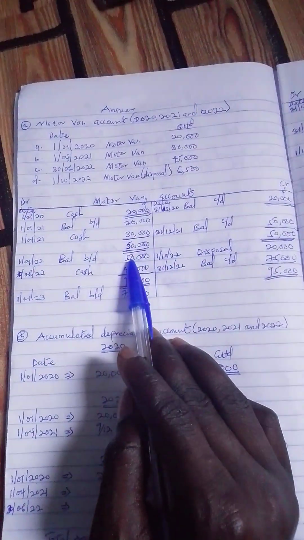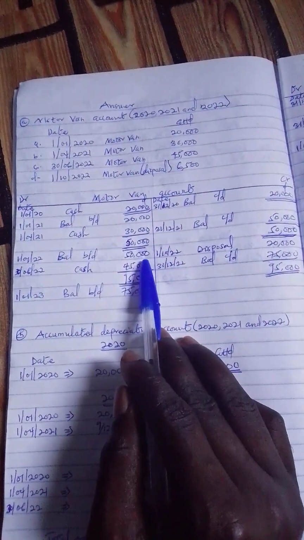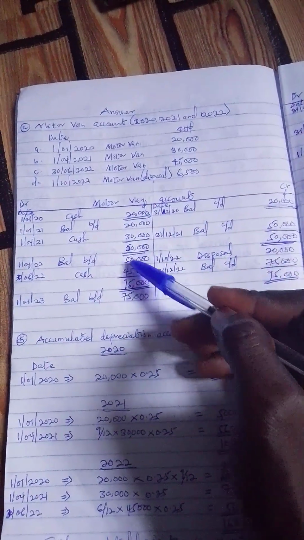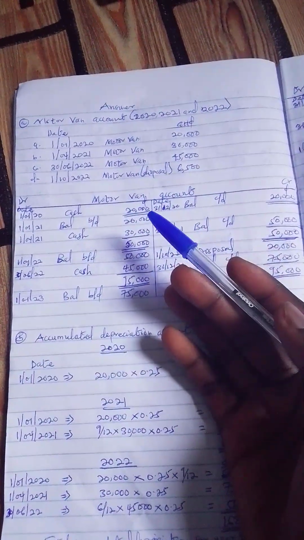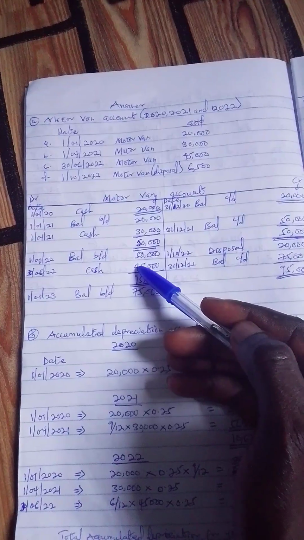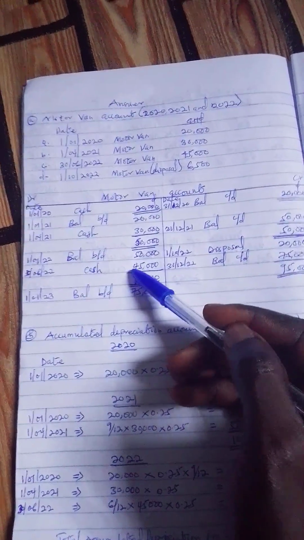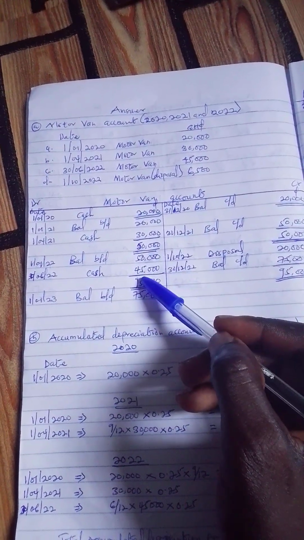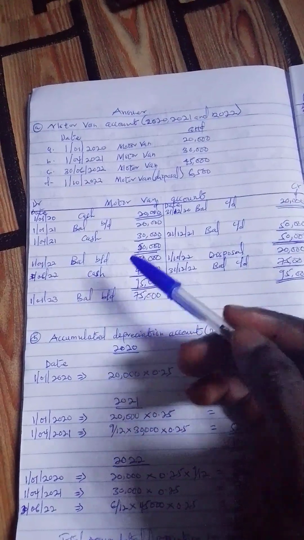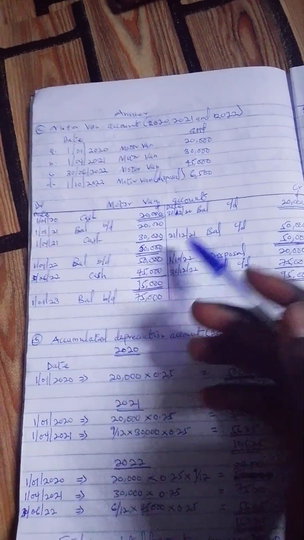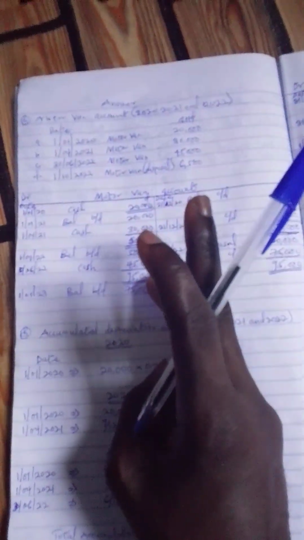So that 50,000 Ghana cedi car, we have brought it to 2022. And in 2022, we bought another car that was 45,000 Ghana cedis. So now we are going to add the new car to the two old cars that we have. Then we have three cars.